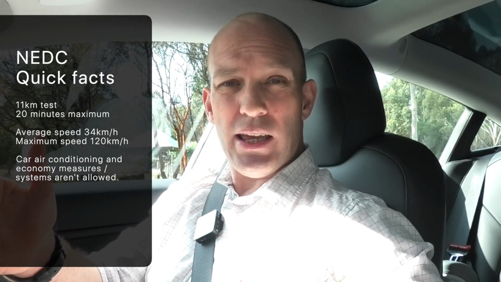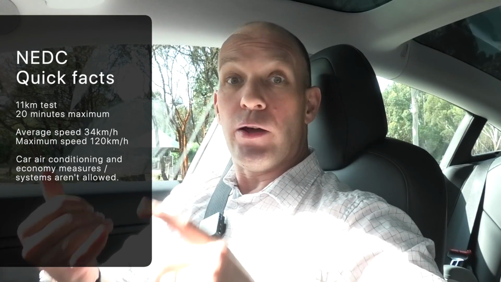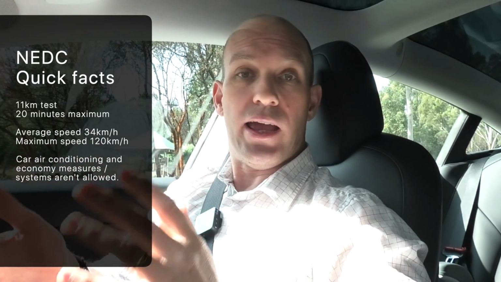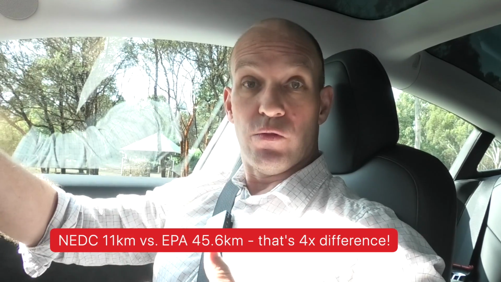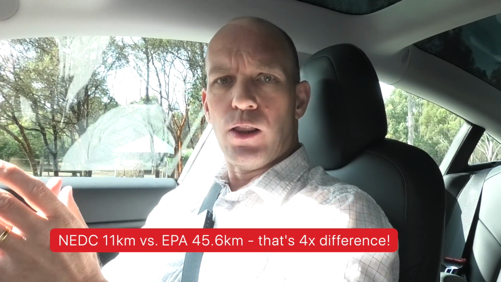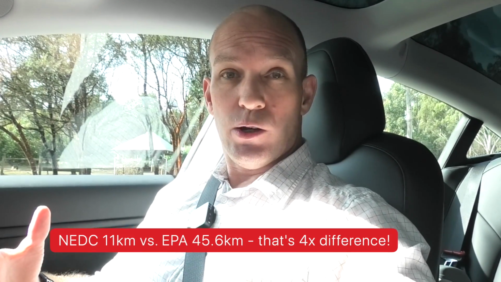And the real stickler here is that they don't have aircon on. They don't run anything in the car like heating or air conditioning. And that's going to seriously affect the results they get. Recalling before how the American EPA method goes a lot further and tests in a lot of different ways. So of all the methods that you could choose to represent a potential range of an EV, the NEDC is by far the worst.